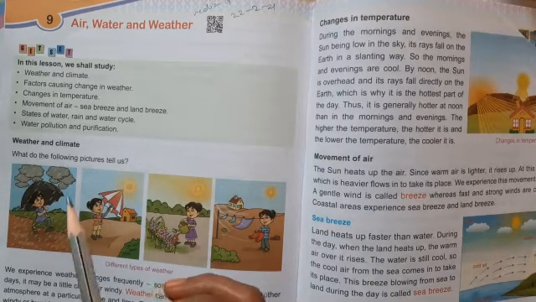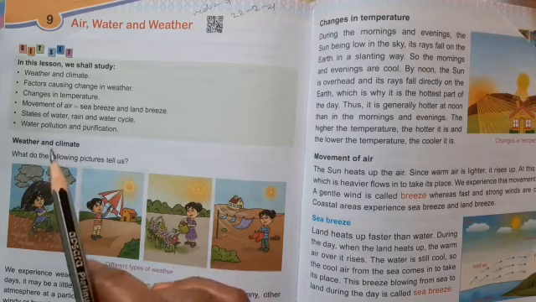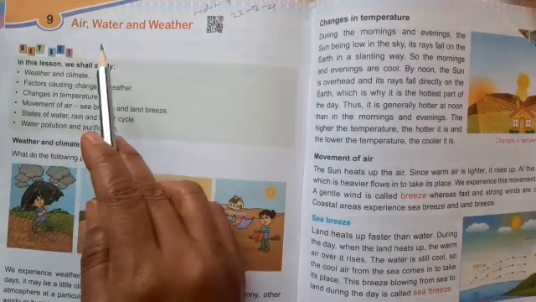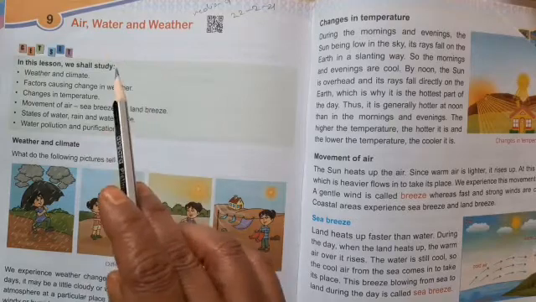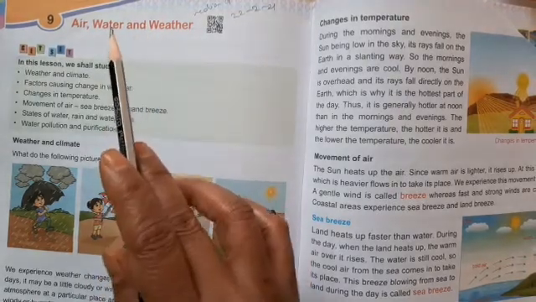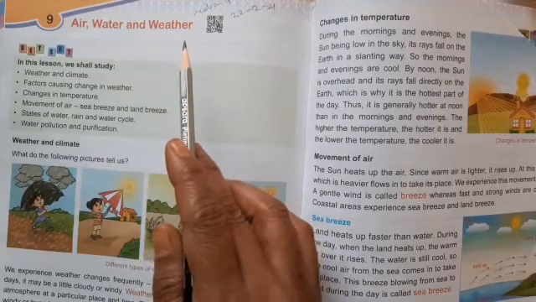Hello kids, today we are going to learn a new lesson. Lesson number 9, Air, Water and Weather.